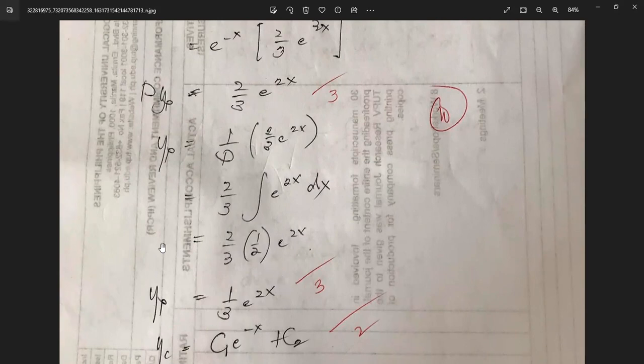I have two students who used exponential shift here instead of the operator. For the y sub c, the complementary solution, it's simply based on this one. A lot of my students don't know how to factor D squared plus D. Some would factor out D squared and write something here. Some will have a D minus something. I don't know what's wrong with the algebra. But this is the proper way of factoring D squared plus D.